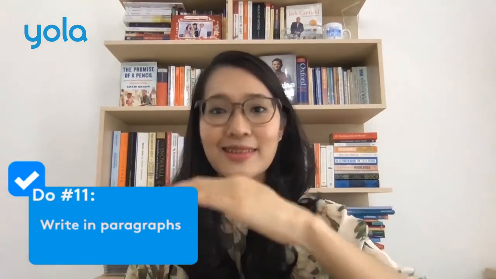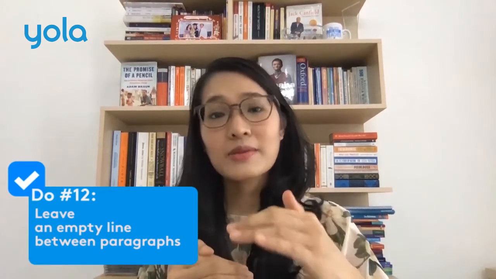Number 11, write in paragraphs. It's totally fine if you combine the introduction and the overview in the same paragraph, but make sure that you write in different paragraphs. Don't write everything in one big chunk like this. Please remember paragraphing is really essential. And that leads to the next do, number 12, which is you should leave an empty line between the paragraphs. So between the paragraphs, you are recommended to leave some empty space.